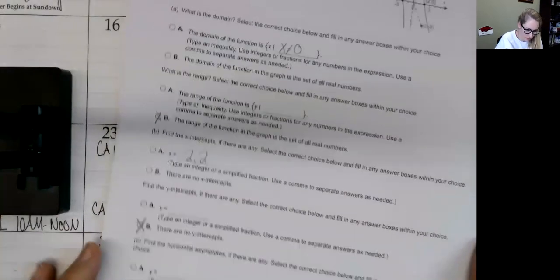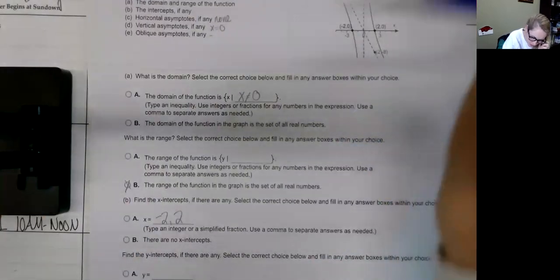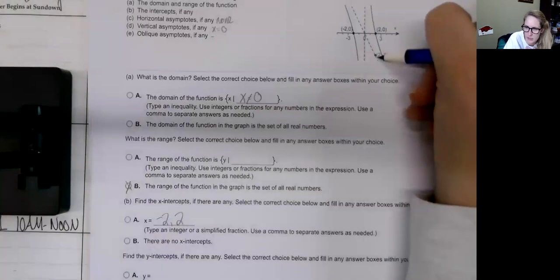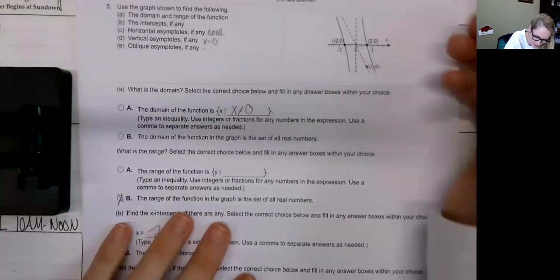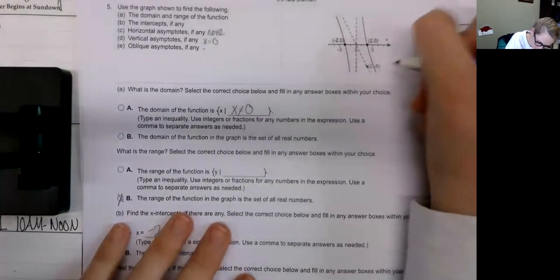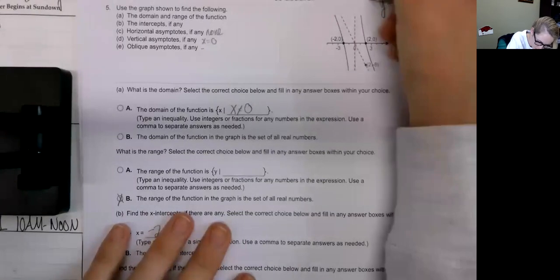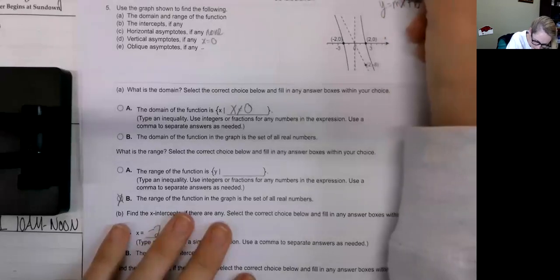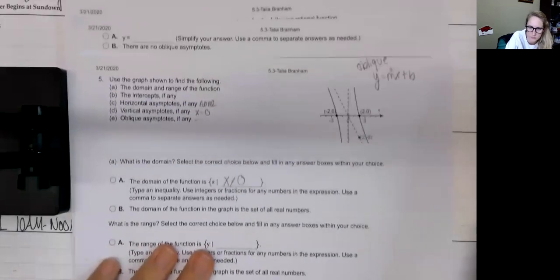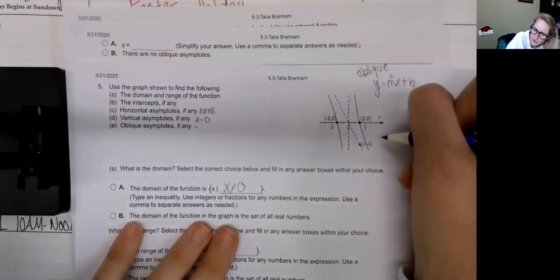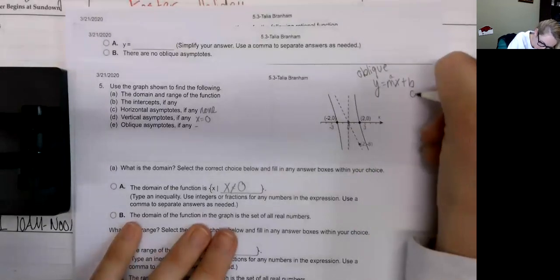And then our oblique. So on our oblique line, they give us a point that's on it, and we're going to write this line just like we would a linear equation line. So we're going through 0, 0, so our y-intercept is 0.